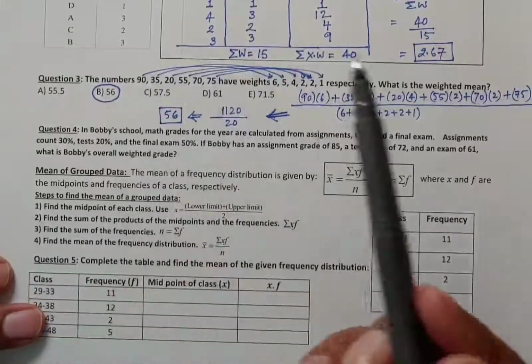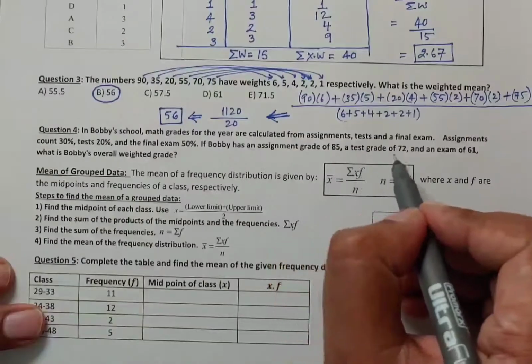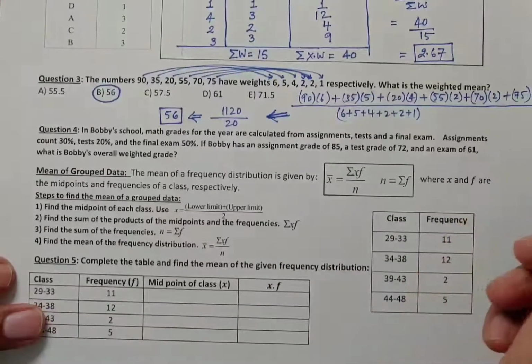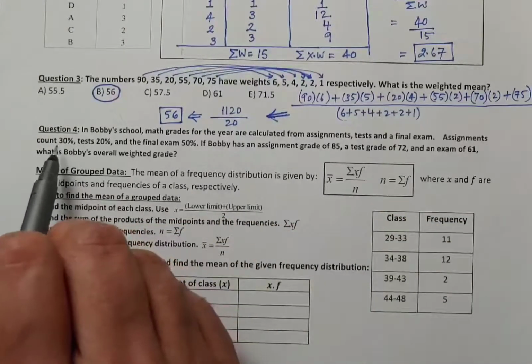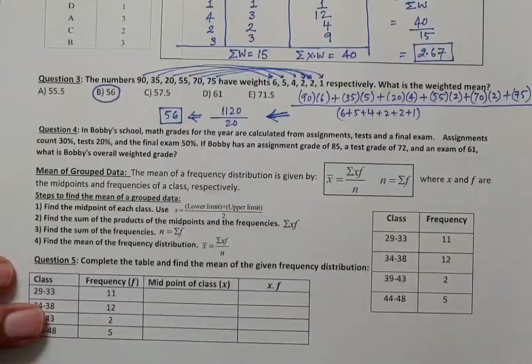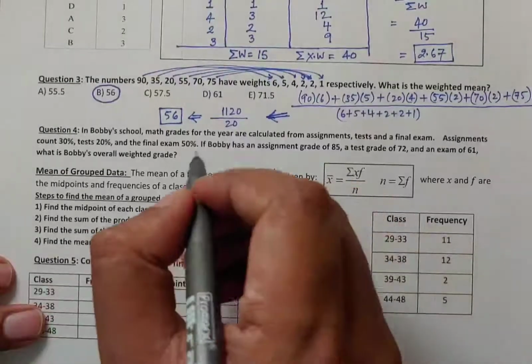So what we do here is these are the numbers 85, 72 and 61. These are the numbers, okay, and these are the weights, 30%, 20% and 50%. These are the weights. Okay, so you can do it this way.